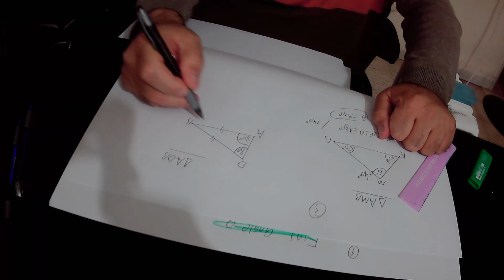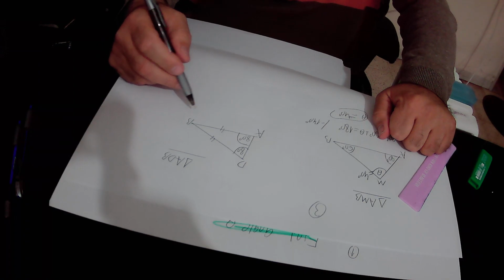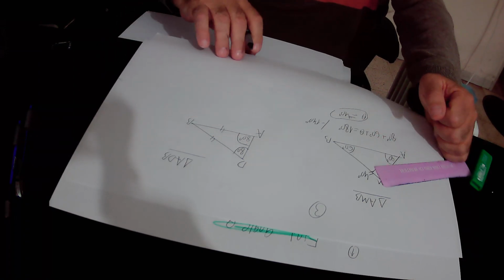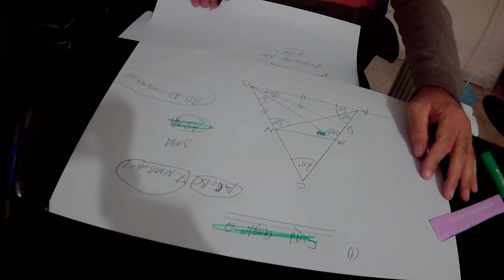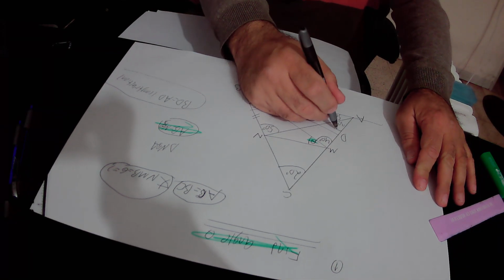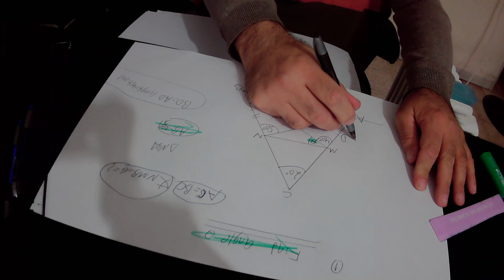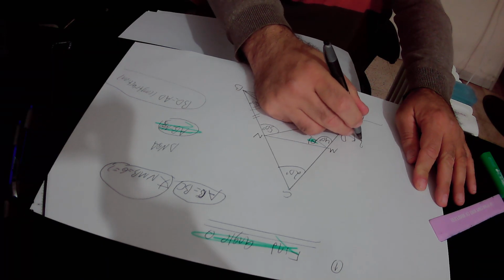So I found out that angle ADB equals 80 degrees in its size. I write it down. This angle ADB equals 80 degrees in its size.